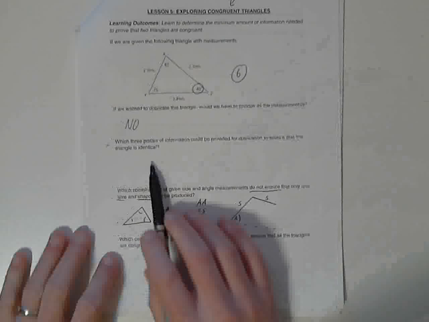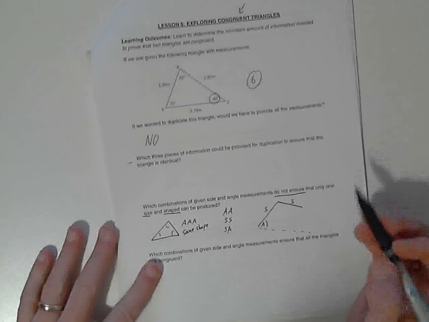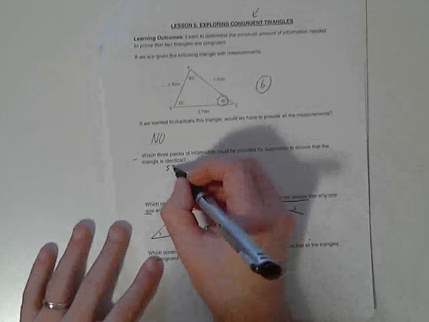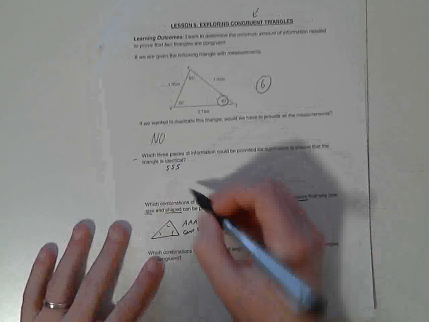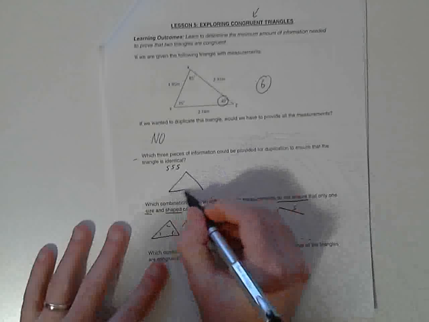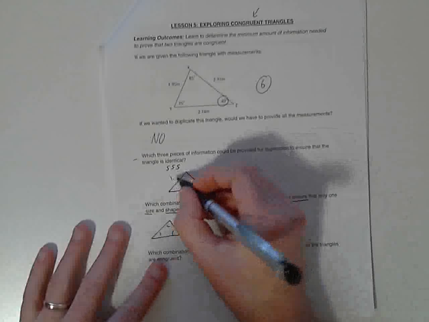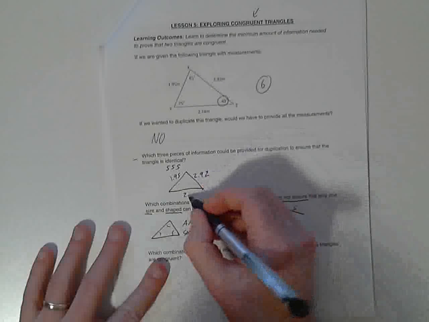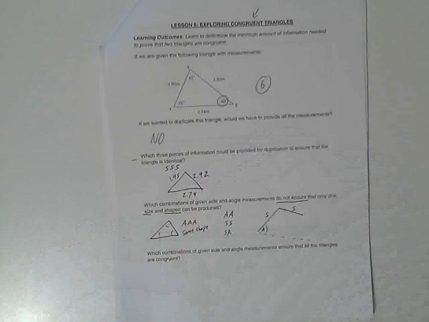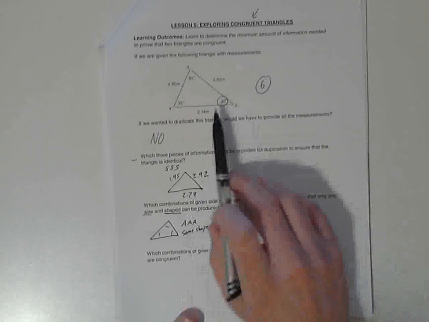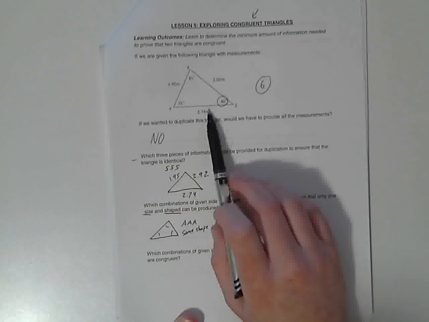So let's jump back to this one now. What 3 things can actually prove it? 3 sides is actually good to prove it. So if you had all 3 sides the exact same, 1.95, 2.92, and 2.74, and hopefully this is one of the first ones that you discovered, this must be the exact same triangle as this.